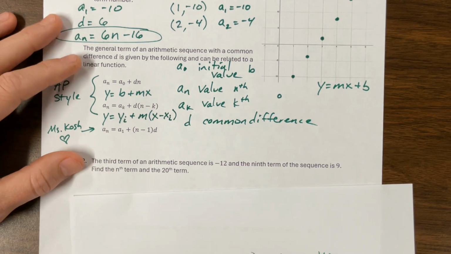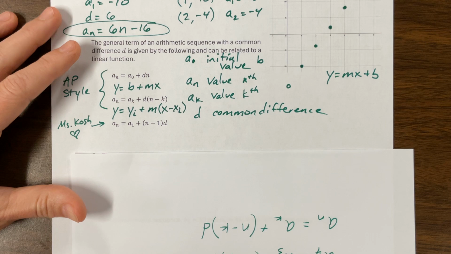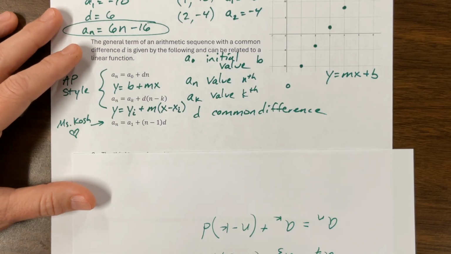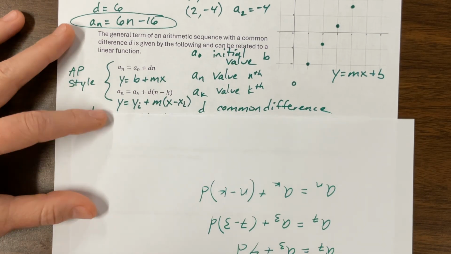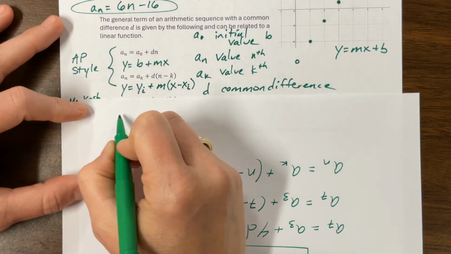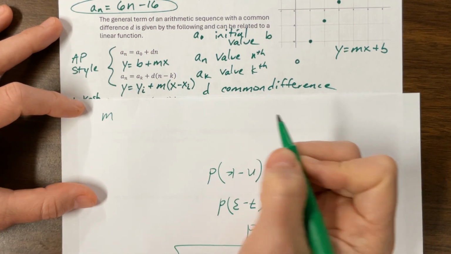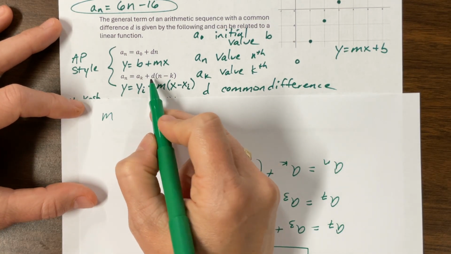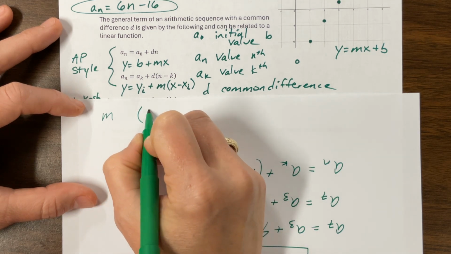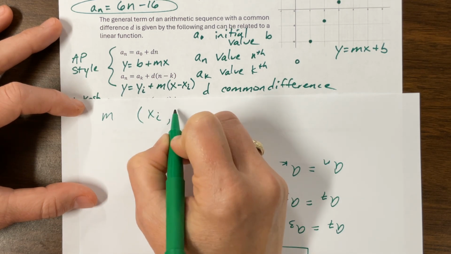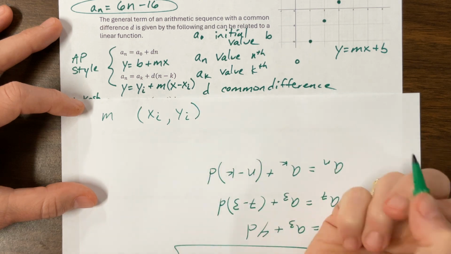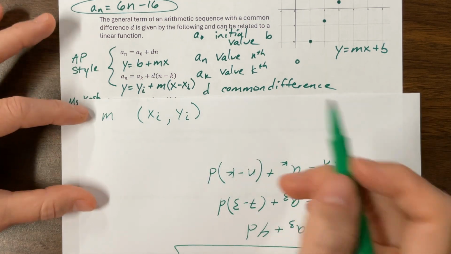Basically, we have a slope of m that corresponds to our common difference, and we're going through the point x sub i, y sub i. I don't know why they used i, but here we go.